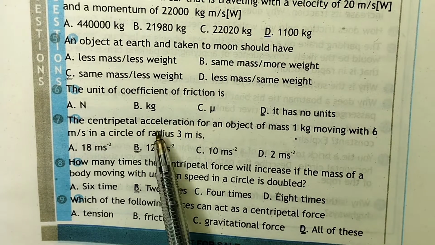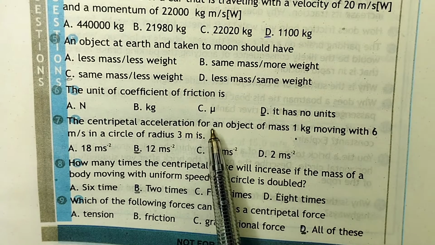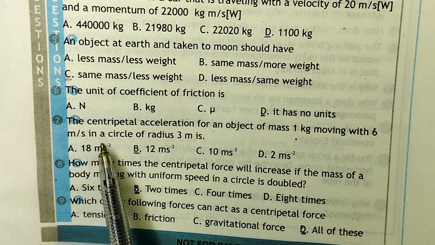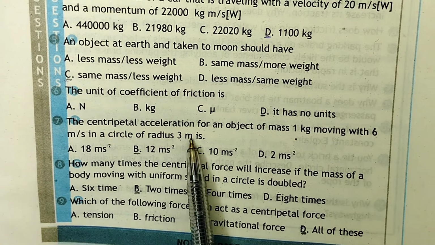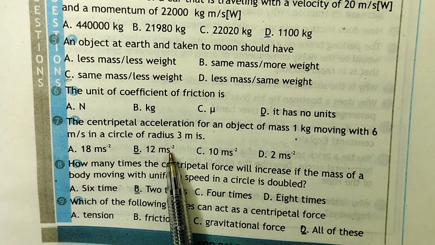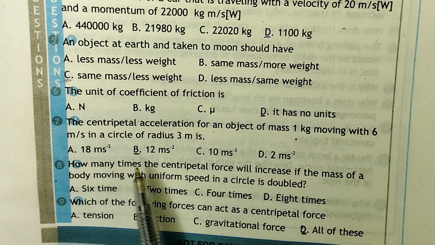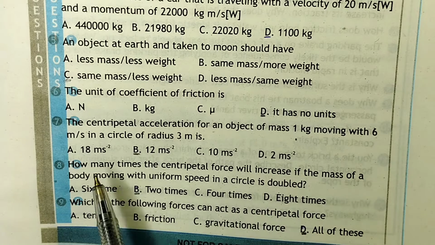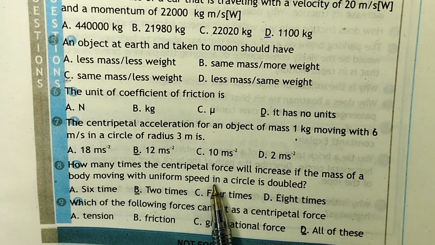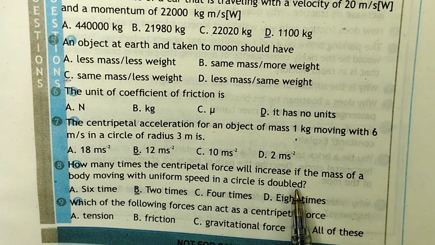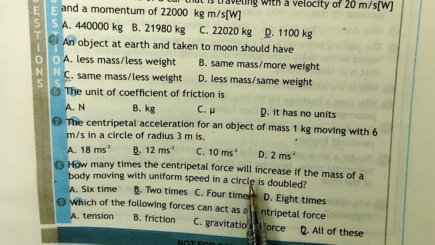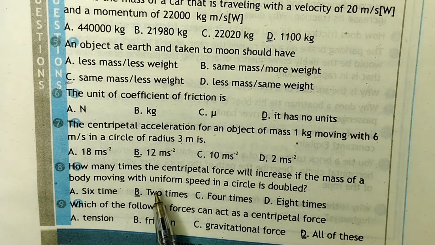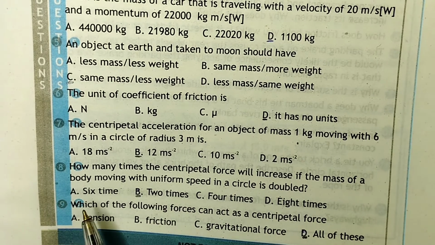The centripetal acceleration for an object of mass 1 kilogram moving with 6 meters per second in a circle of radius 3 meters is 12 meters per second square. How many times will the centripetal force increase if the mass of a body moving with a uniform speed in a circle is doubled? अगर मास डबल कर दें तो उसकी सेंट्रीपिटल फोर्स 2 टाइम इंक्रीज कर जाएगी.